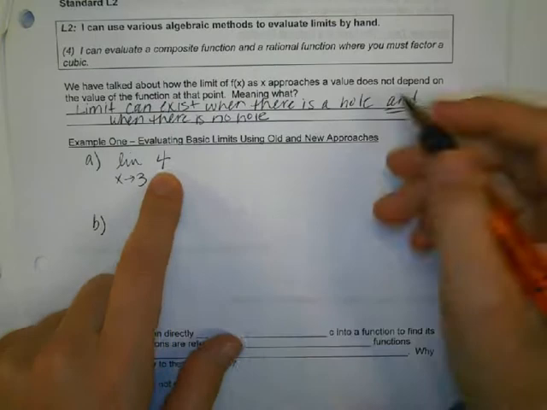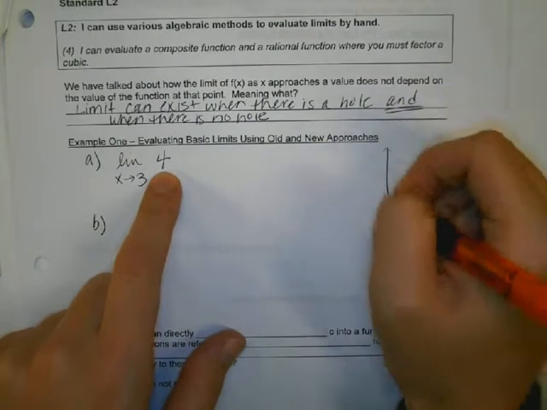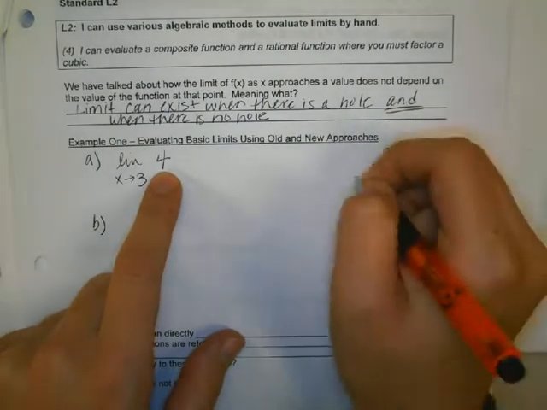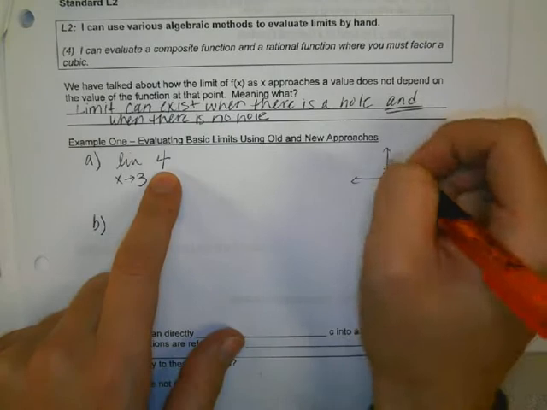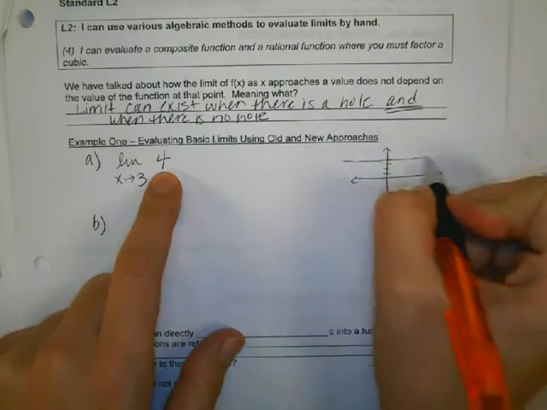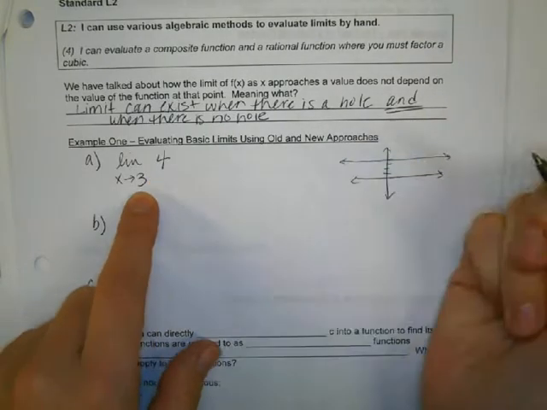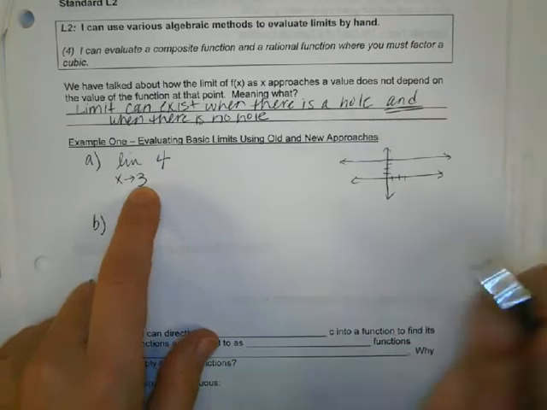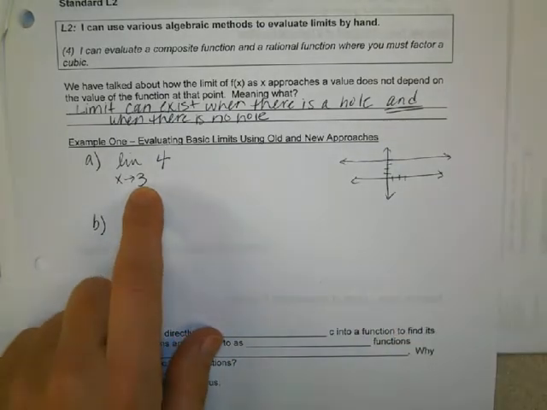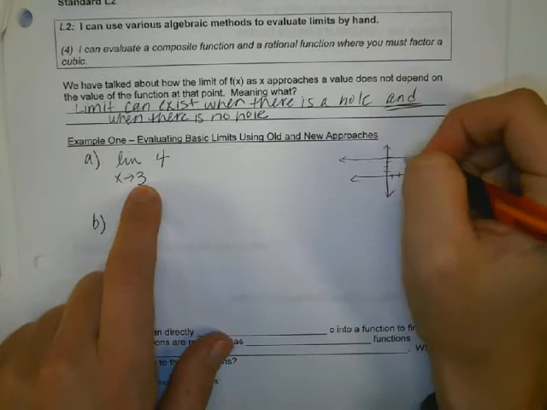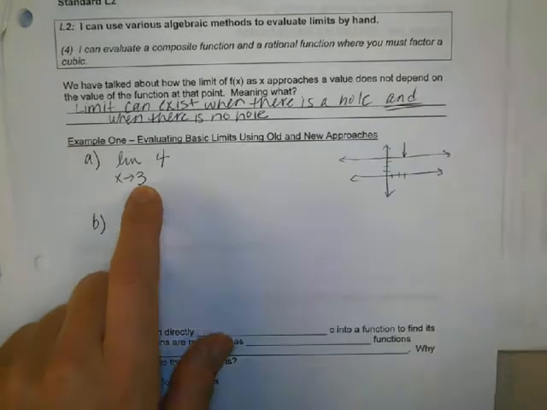If we use an old approach, I'm going to graph it, which means I'm going to graph a horizontal line through 4. Then the focal point, or the x value that I'm looking at here, is 3. So that is my focal point on the curve.